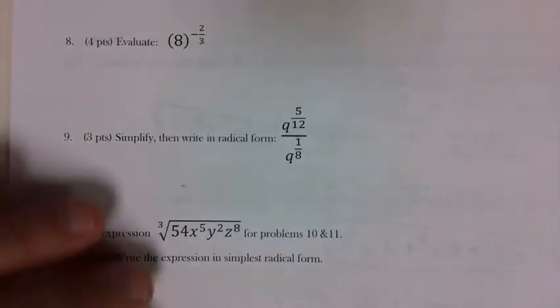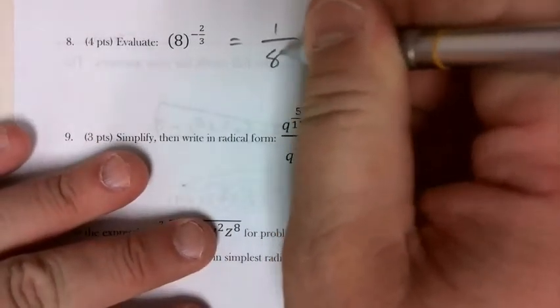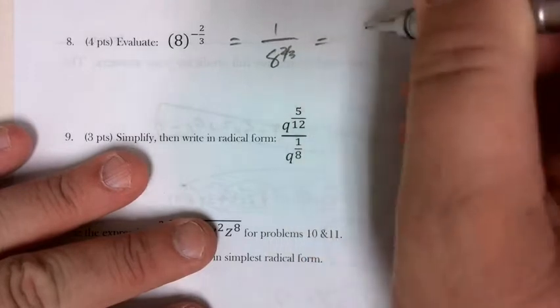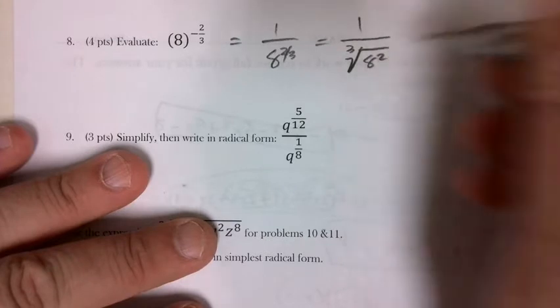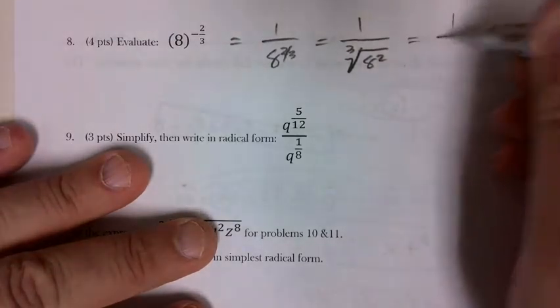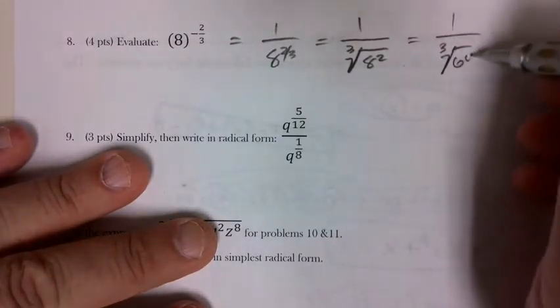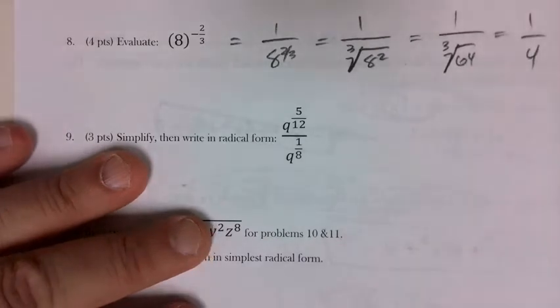Why is it 1/4? Well, 8 to the negative 2/3 is just the same as 1 over 8 to the power of 2/3, which is 1 over the cube root of 8 squared, which is 1 over the cube root of 64, which is 1 over 4.